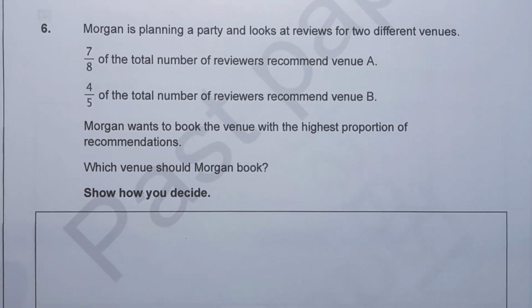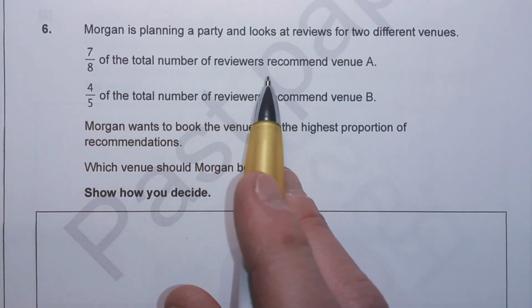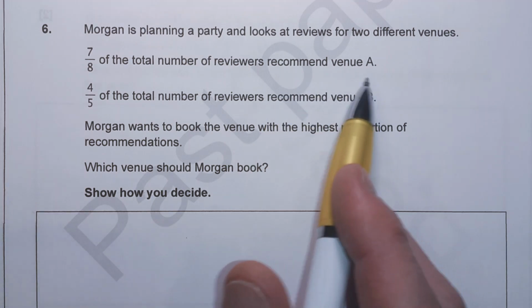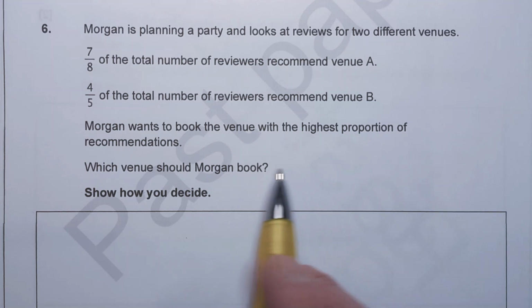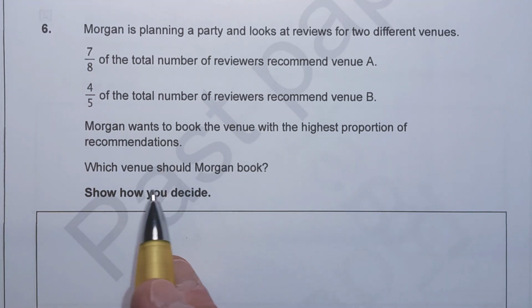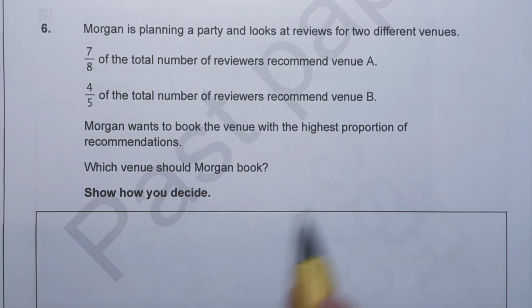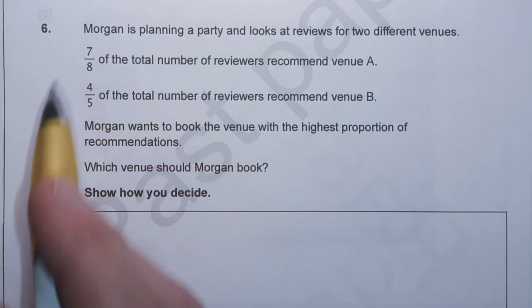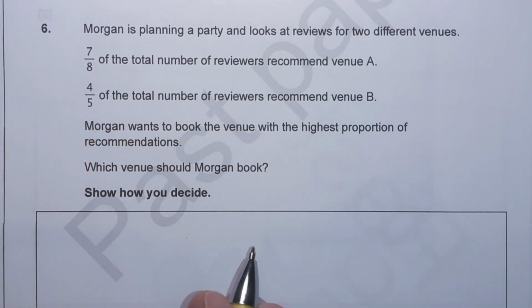Okay. Question 6. Morgan is planning a party and looks at reviews for 2 different venues. 7/8 of the total number of reviewers recommend venue A. 4/5 of the total number of reviewers recommend venue B. Morgan wants to book the venue with the highest proportion of recommendations. Which venue should Morgan book? Now this can be a bit confusing sometimes because we haven't got an actual number of people. We're just trying to compare 7/8 with 4/5.